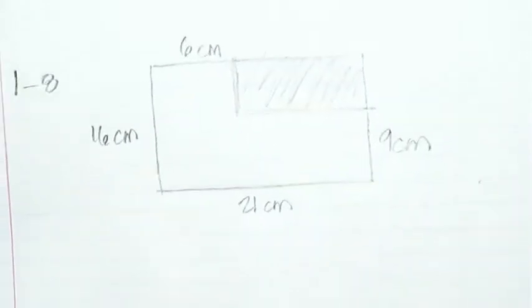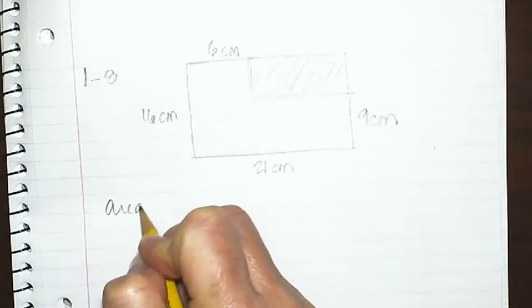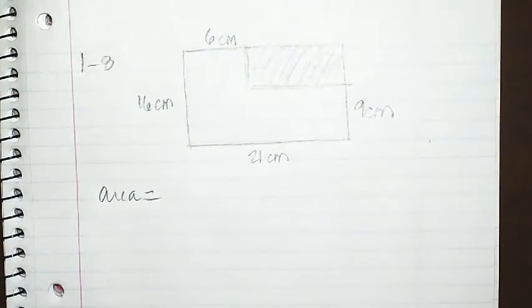So to get the area of a rectangle, it is the length times the width. There are several approaches that we could take here.